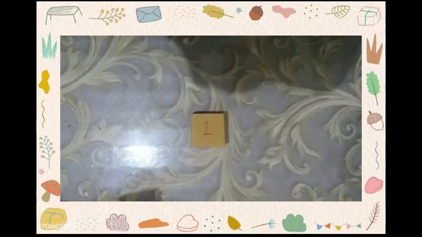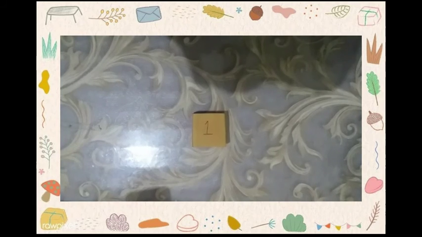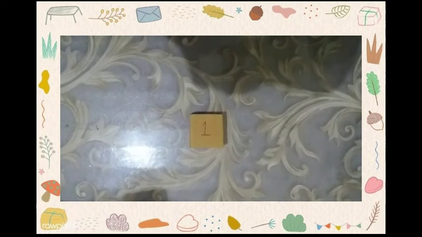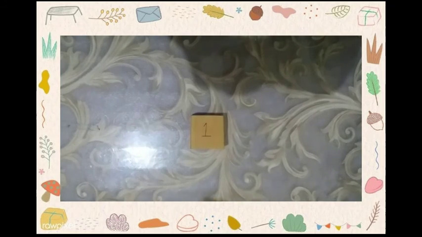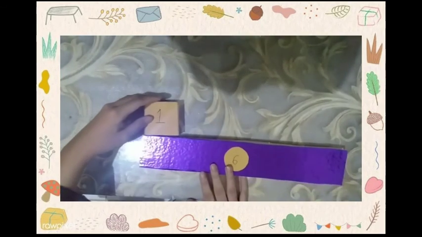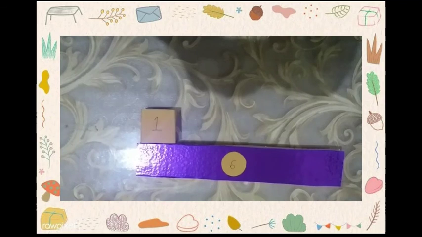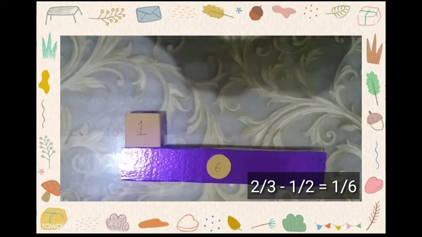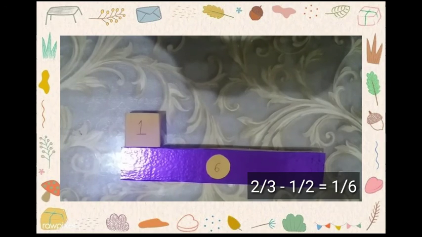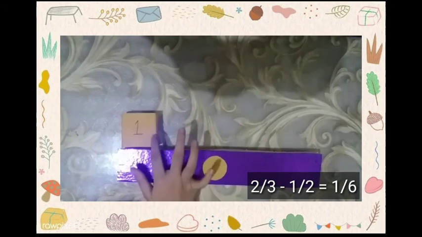Because it is compared to a purple rod or denominator rod, we have the brown rod placed on top of the purple rod. This indicates that the result of 2/3 minus 1/2 is equal to 1/6.